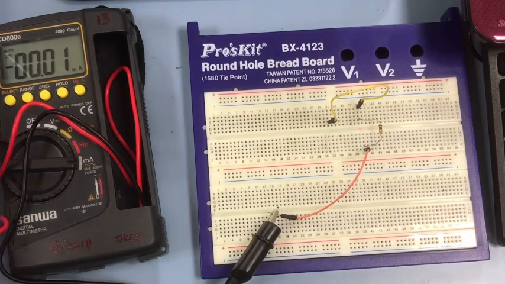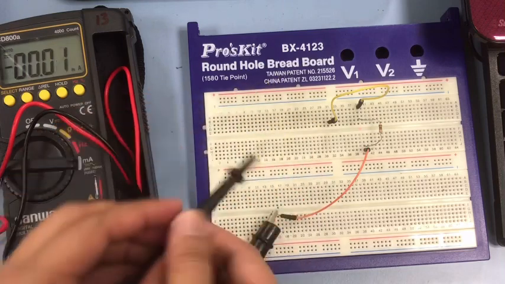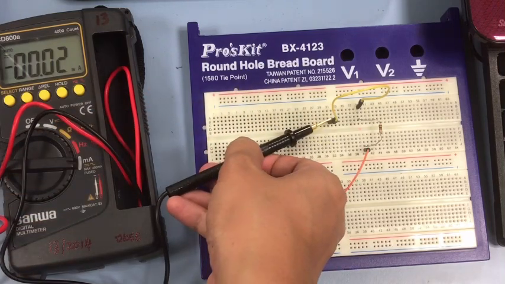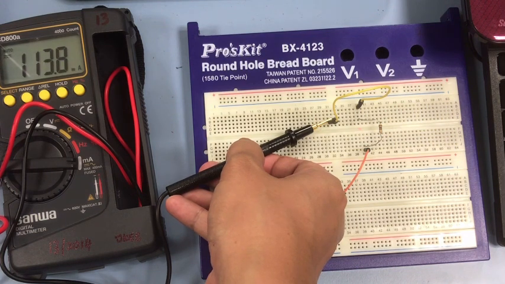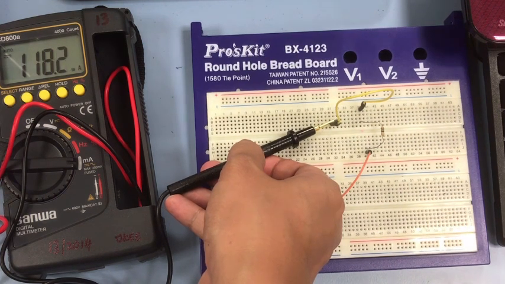Then the last one, increase to 12 volt. For 12 volt, the reading is 118.9.